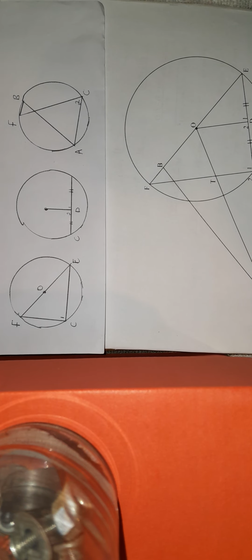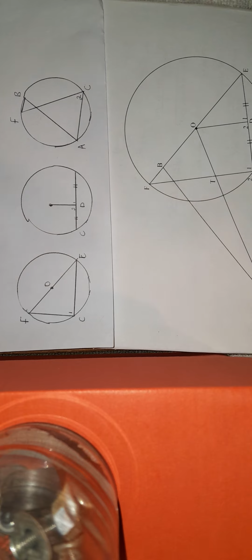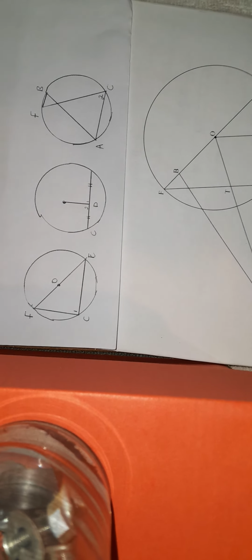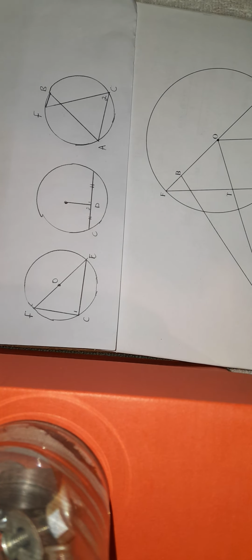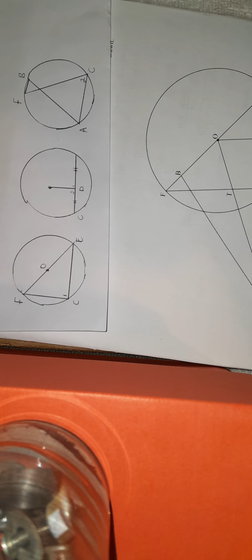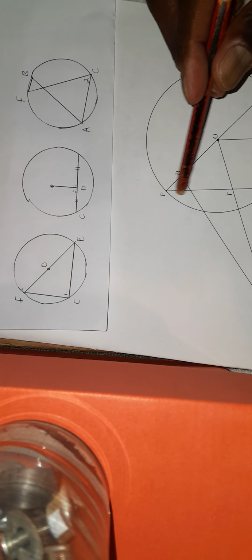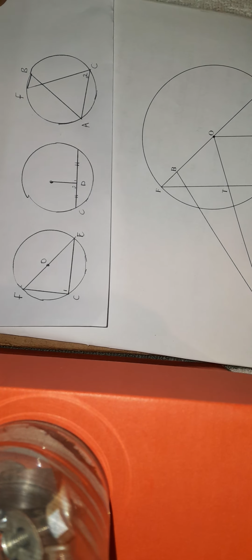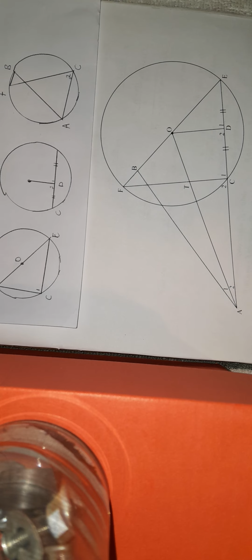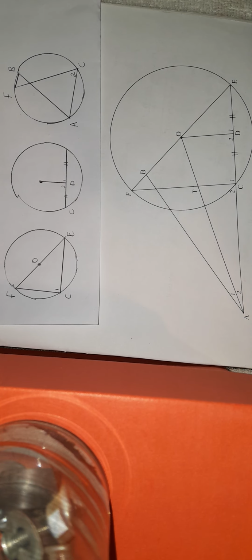Yes. So the first theorem that we're going to look at is this one. Let me move it slightly so that everything can be seen.